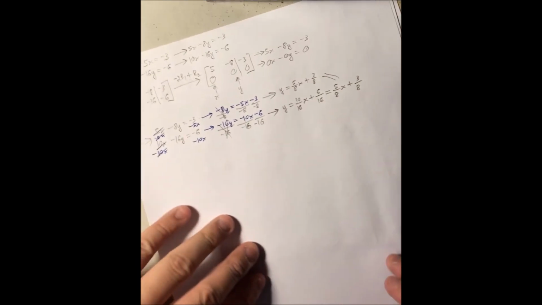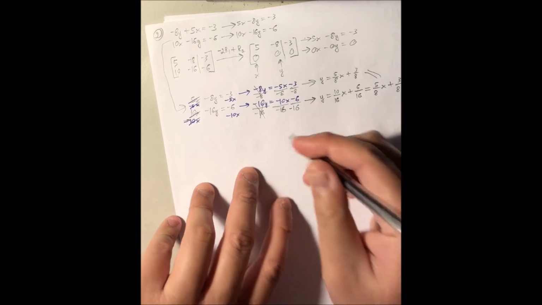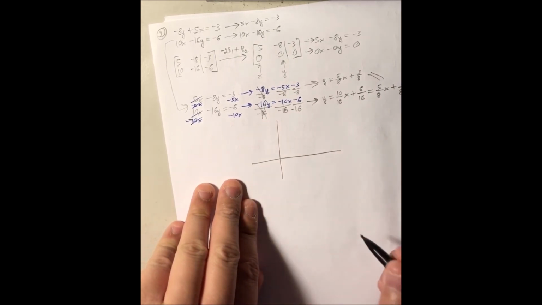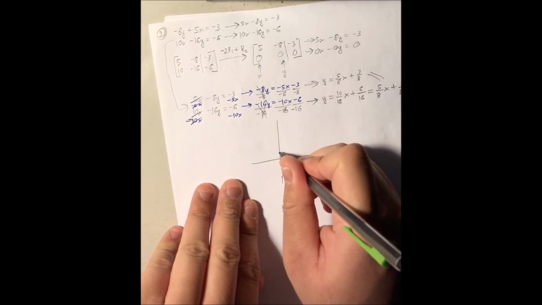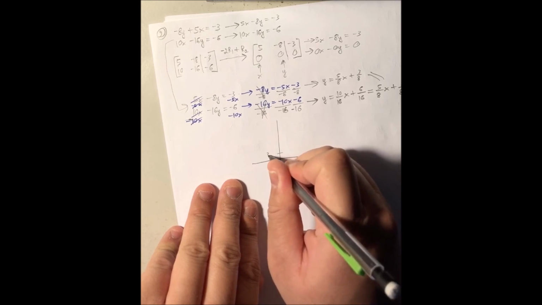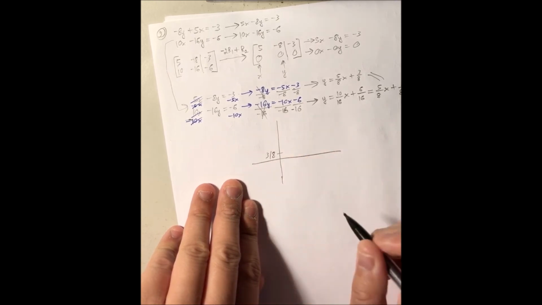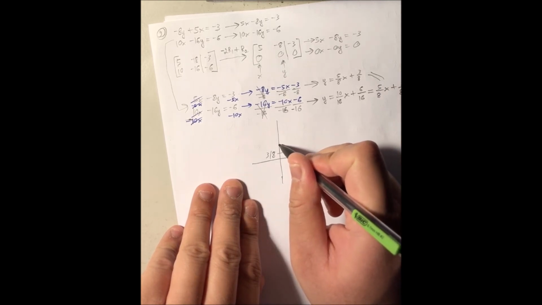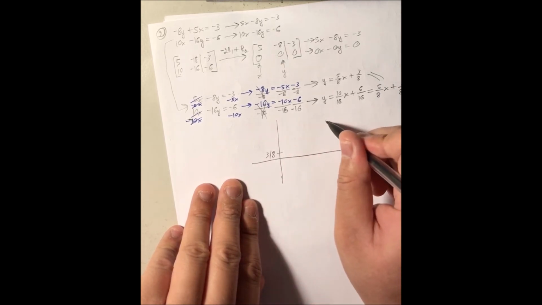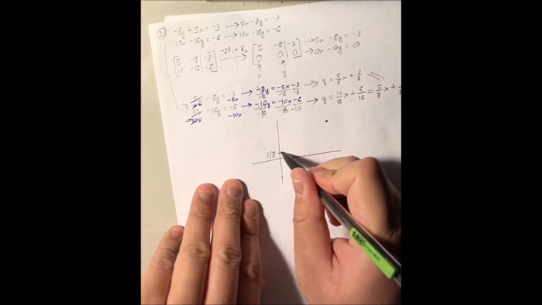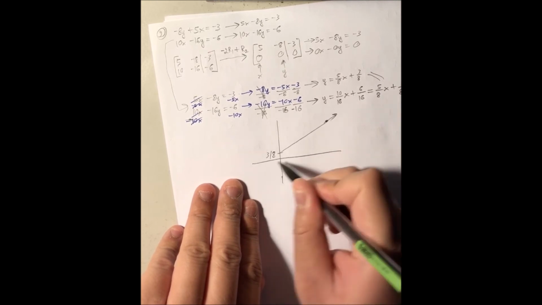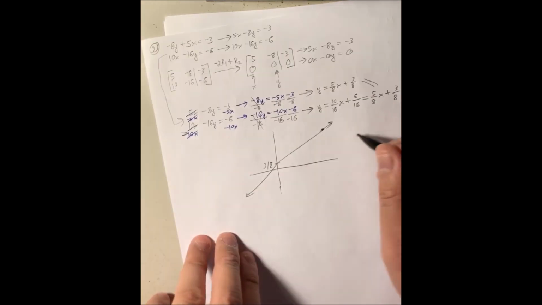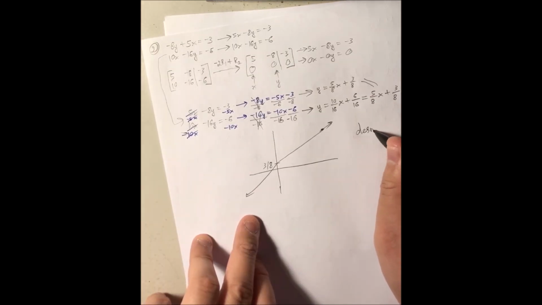Because of that, when I graph them out, let's say the y-intercept is 3 over 8, and the slope is up 5 to the right 8. So maybe 1, 2, 3, 4, 5, and then to the right 8. Something like that. You can go ahead and graph it on Desmos.com, and you will see it.